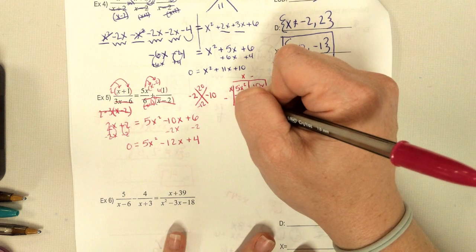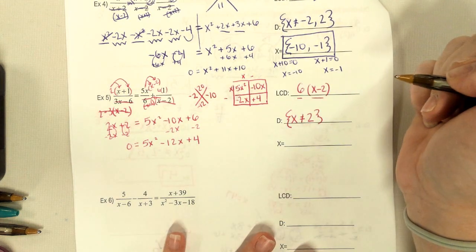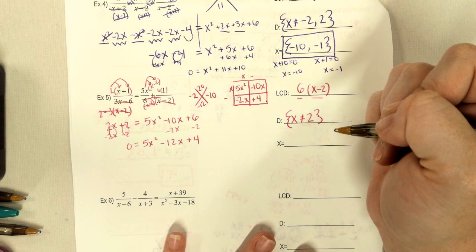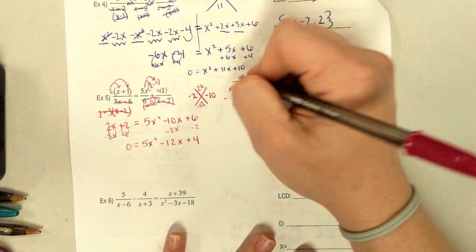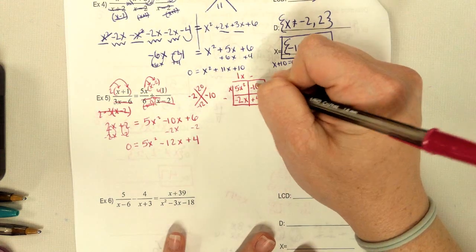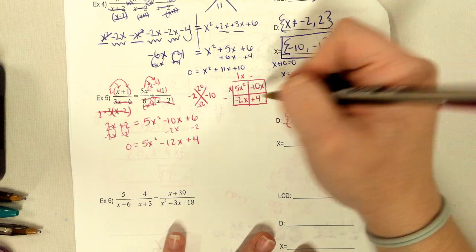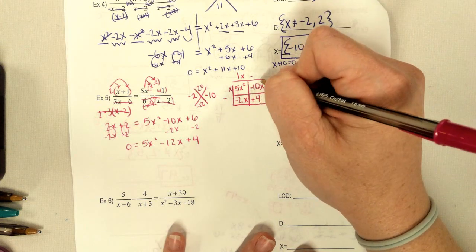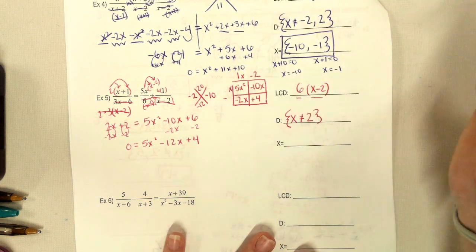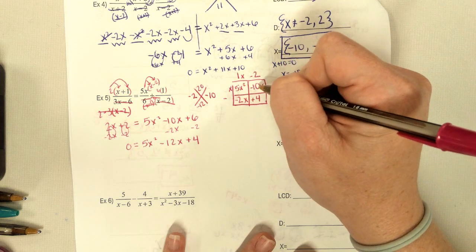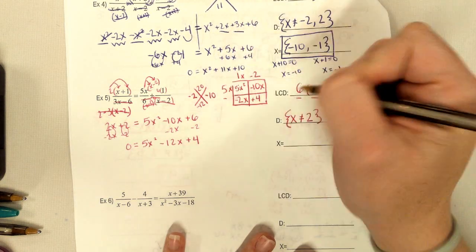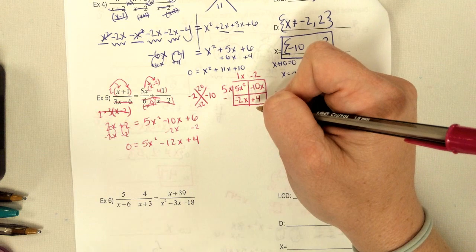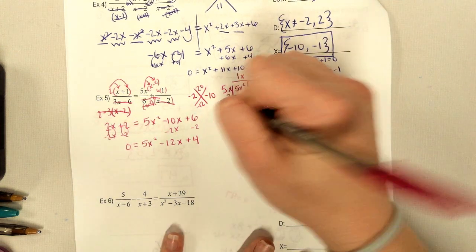Okay, so does 2 go into 5? No. What else goes into 2? 1 or just x. So 1x or just x. Does 4 go into 10? No. What else goes into 4? 2. Does 2 go into 10? Yes. Does 5 go into 10? Yes, so 5 is my GCF. Does 2 go into 4? Yes, so 2 is my GCF.